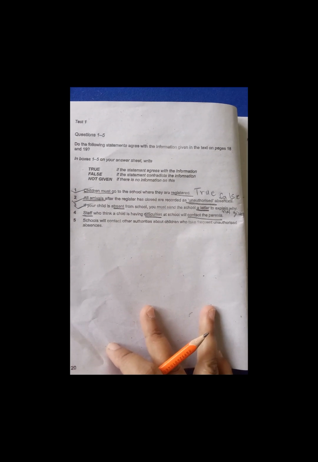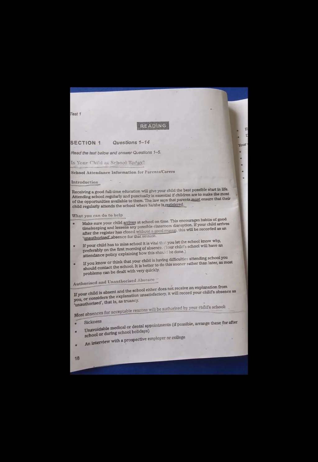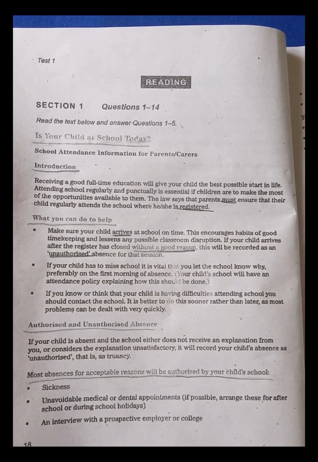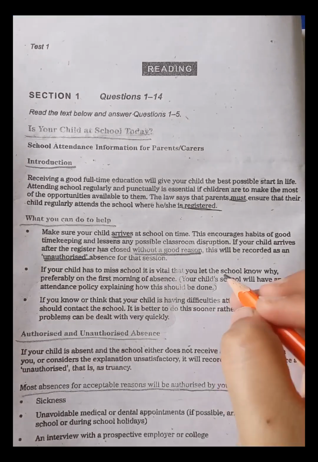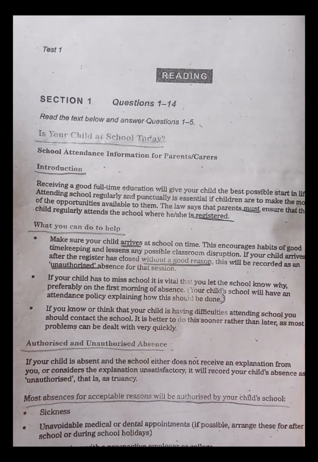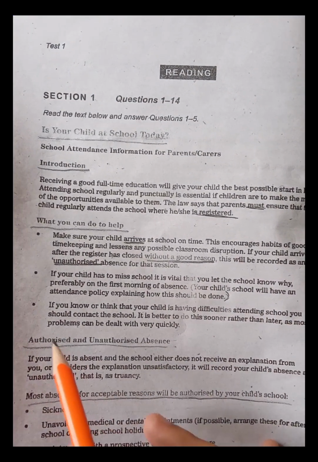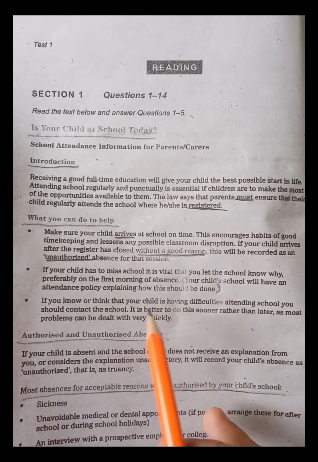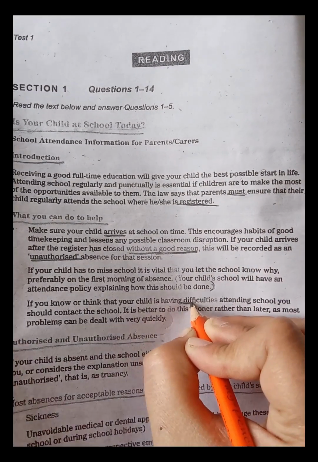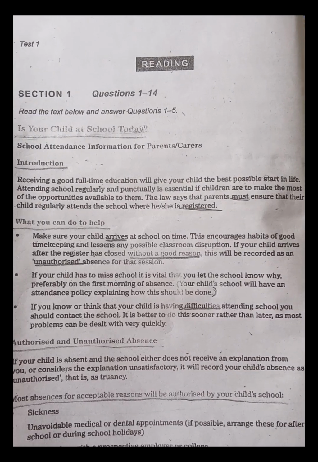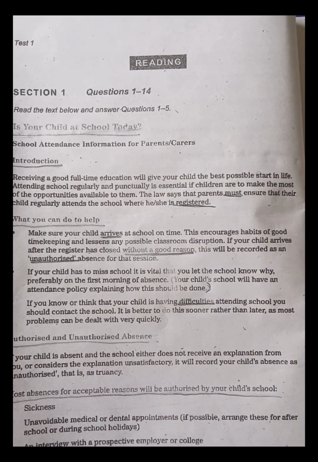Staff, difficulties, contact the parents. Okay, as we have done three of the statements, now the answer is supposed to be here. The word difficulties, we have got it, and contact the parents.